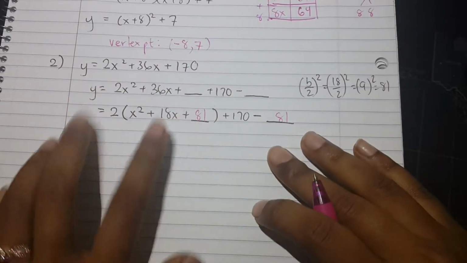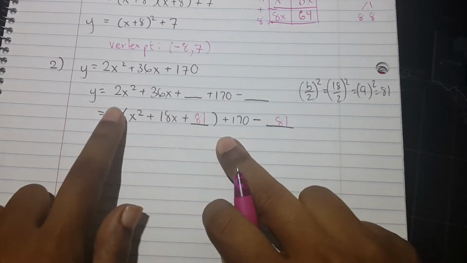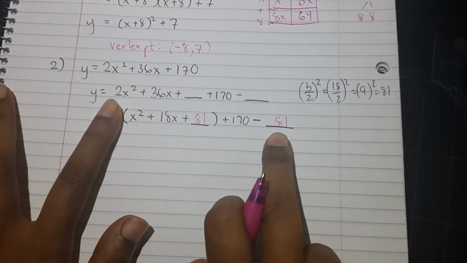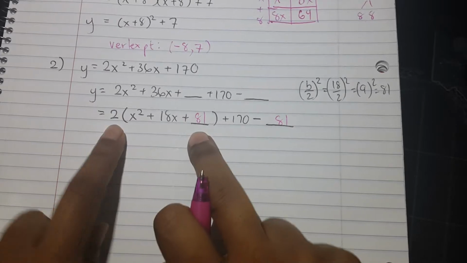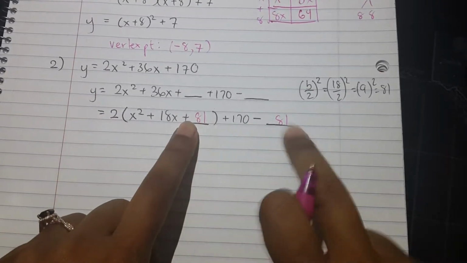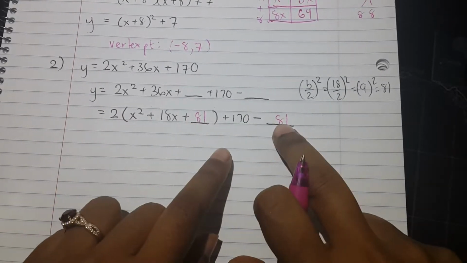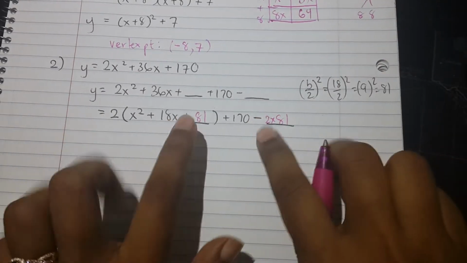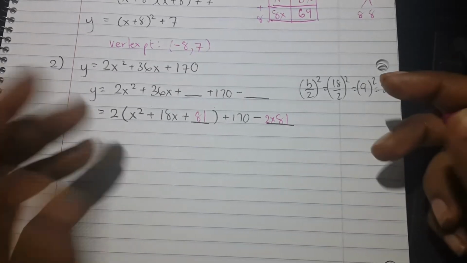But here's the issue. If there was no coefficient out here, then 81 and 81 would cancel out normally. But there's a 2 multiplying this 81. And 2 times 81 isn't going to equal this value. So what should we do to make sure it balances out? Well, we need to multiply this by 2. Okay, and then that will give us the same numbers if we distributed.